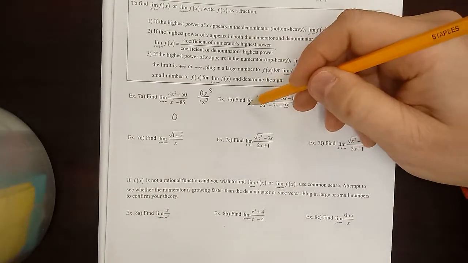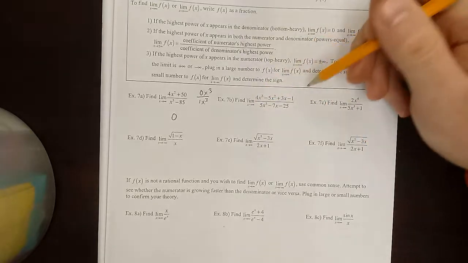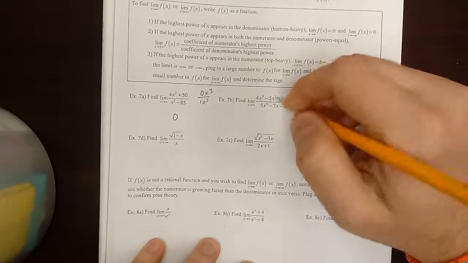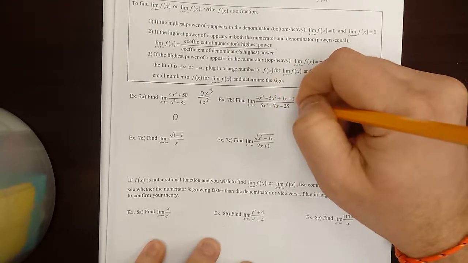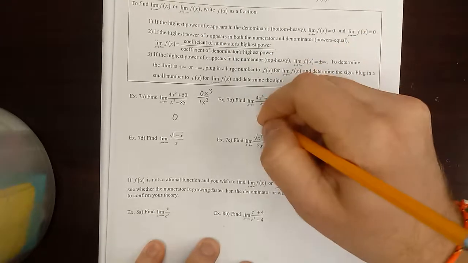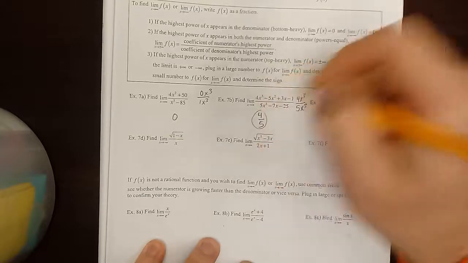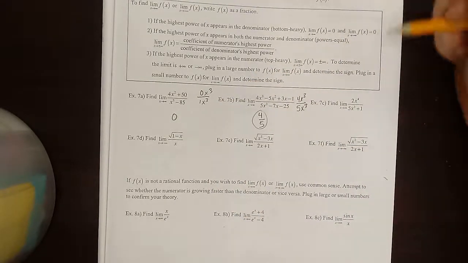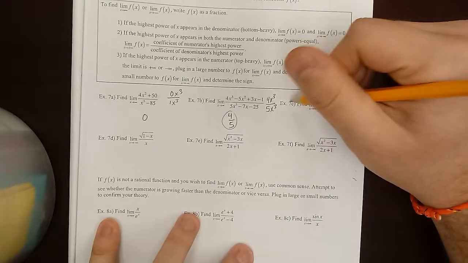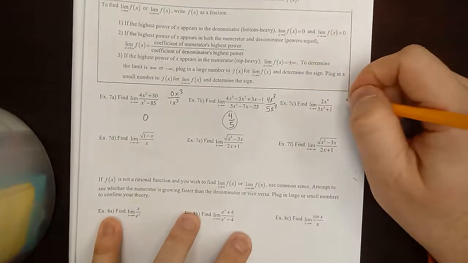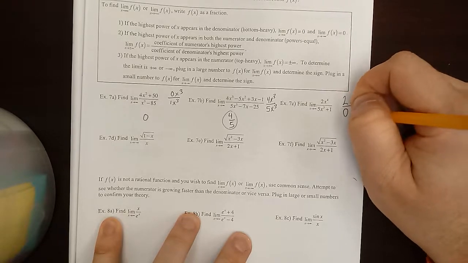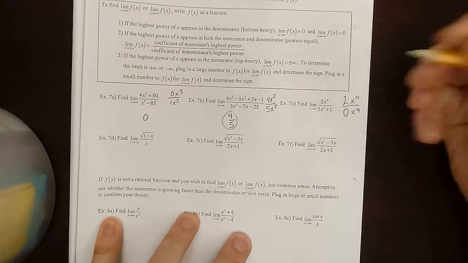So this one, x is going to positive infinity. So I see 4x cubed on the top, and I see 5x cubed on the bottom. And so because of that, this is going to 4/5. And this is just an application of the horizontal asymptote rule. So similarly, number 7c, I see 2x to the 4th on top. I see no x to the 4th on the bottom. 2 divided by 0, we're going to call that infinity.